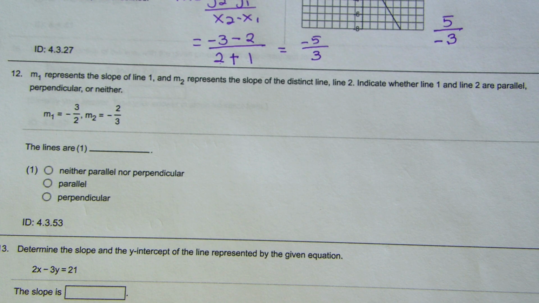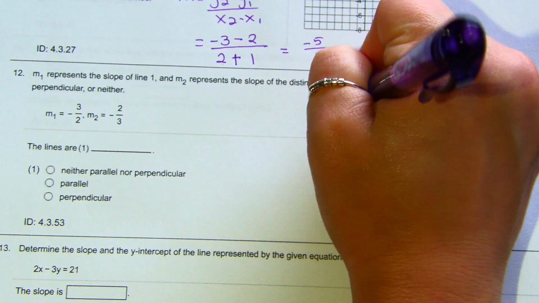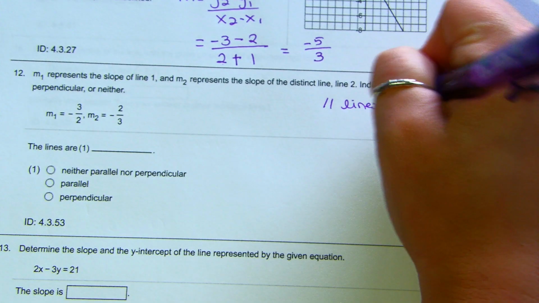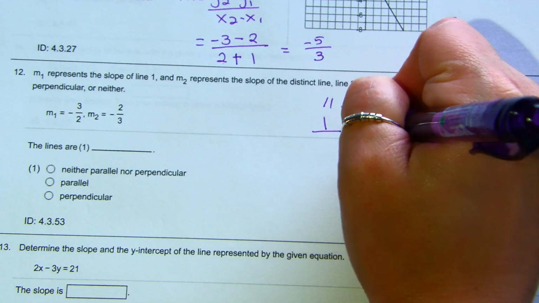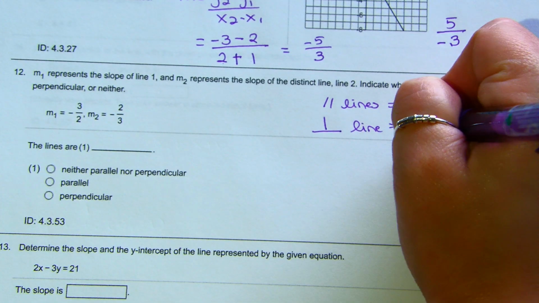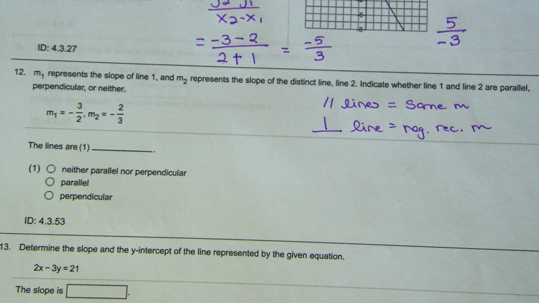Parallel lines: same slope. Perpendicular lines: negative reciprocal slope. And if you're neither of those, then you're neither. That just means you're crossing somewhere else. So I need to look at my two slopes. I have m1 is negative 3/2, m2 is negative 2/3. So the first thing I note, they're not the same number. So they're not going to be parallel automatically.